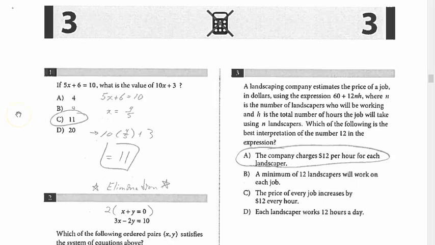Okay, so look at number 1. We find out that this is pretty similar to the first question one we see. So again, this is an entirely different example of a short answer section, or a no calculator section. So for here, given this 5x plus 6 is equal to 10, what I'm solving is what is the value of 10x plus 3?